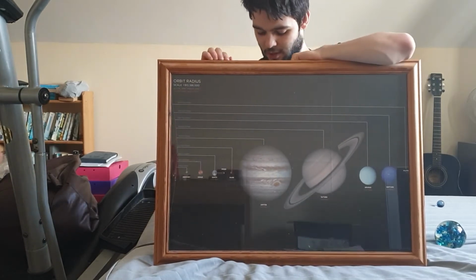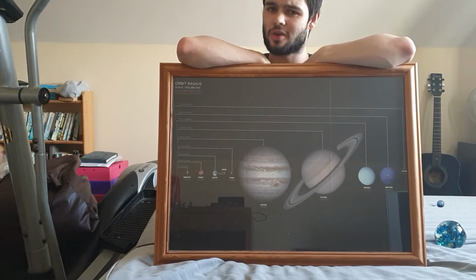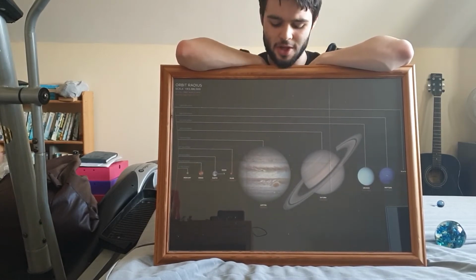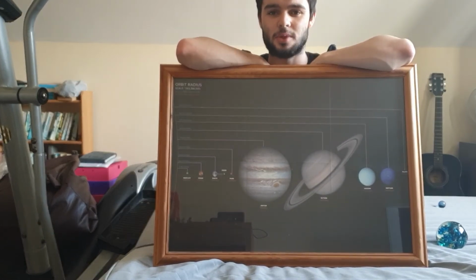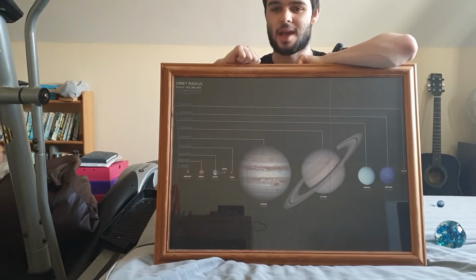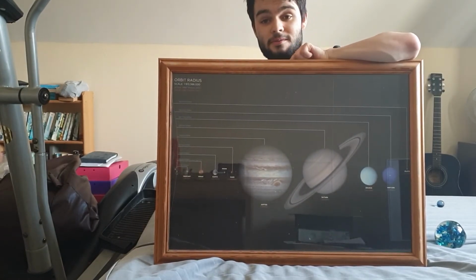Now, Jupiter also has a lot of moons. We've only got 1 moon. Mars has got 2 moons. Jupiter has got 79 moons. That is a lot of moons. And these moons are also very, very interesting.